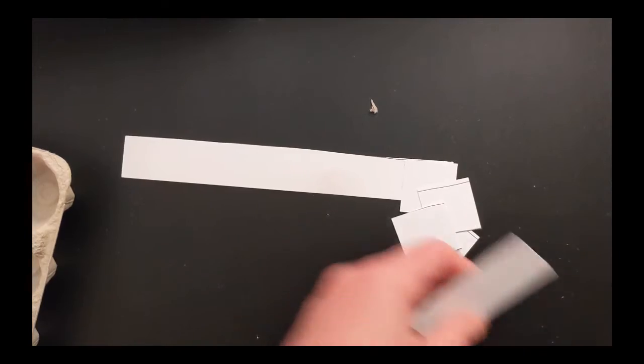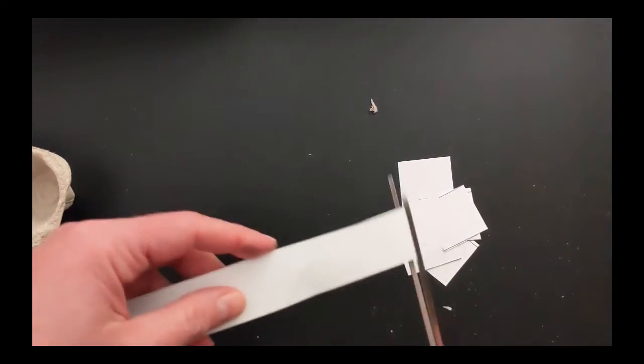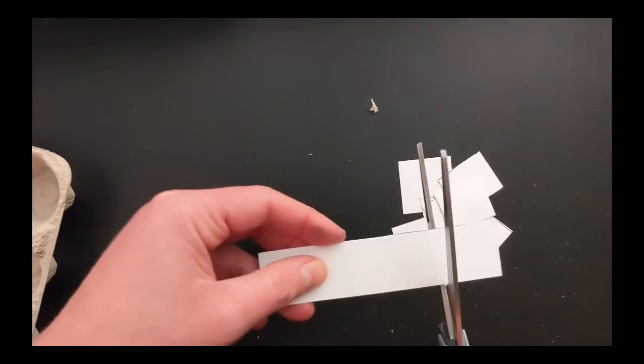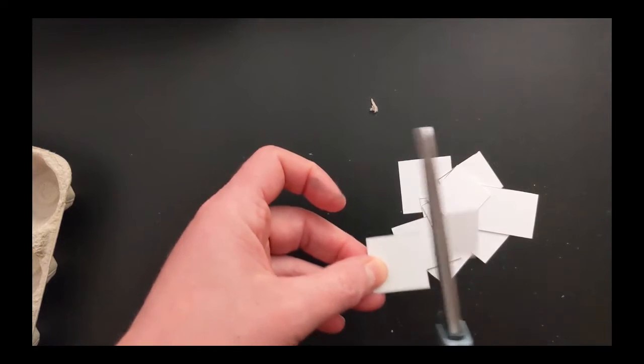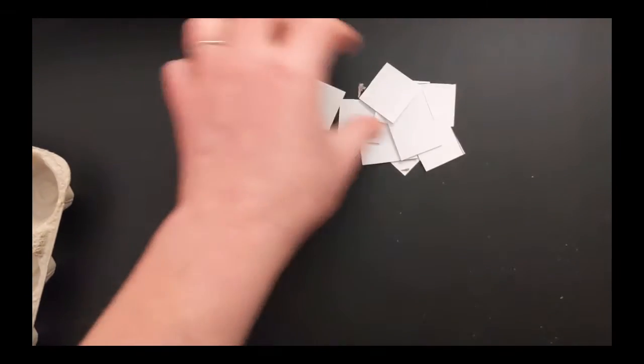But even mine are a little too big. That's okay. So you just cut some pieces of paper. I threw that one on the floor. Boom, boom, boom. Okay, so if you're just watching and you're not doing this with me right now, that is okay. We're going to make a poster in just a minute.